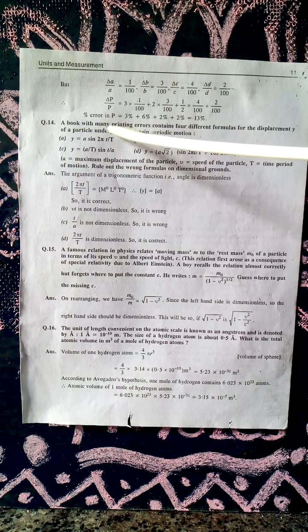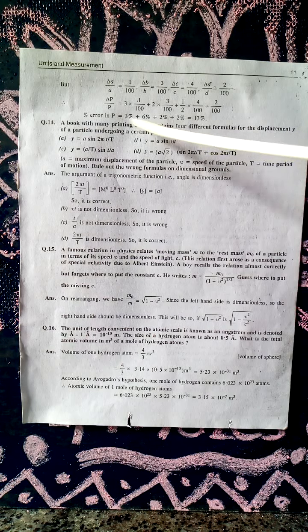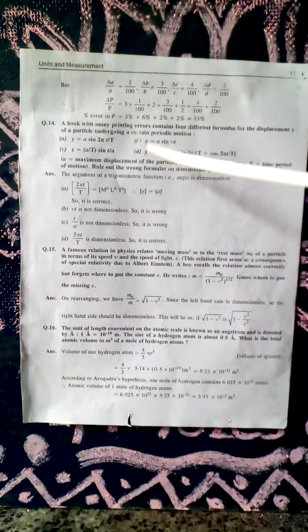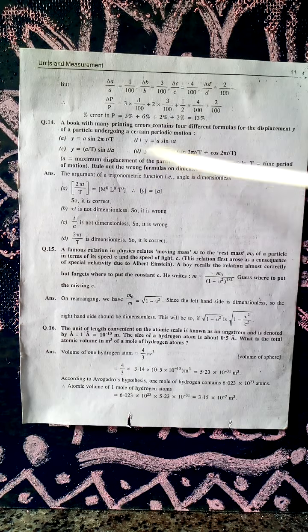Next, a book with many printing errors contains 4 different formulas for the displacement y of a particle undergoing a certain periodic motion. There are 4 equations given. According to dimensional formula, you have to verify whether each given equation is right or wrong.